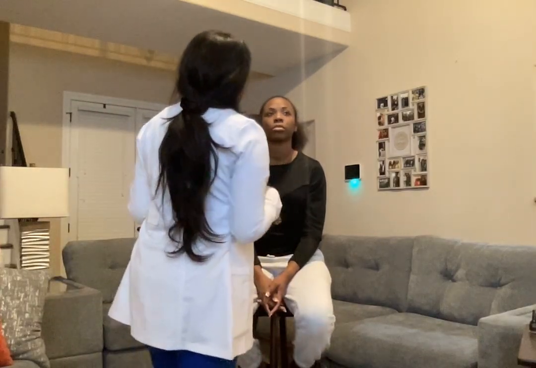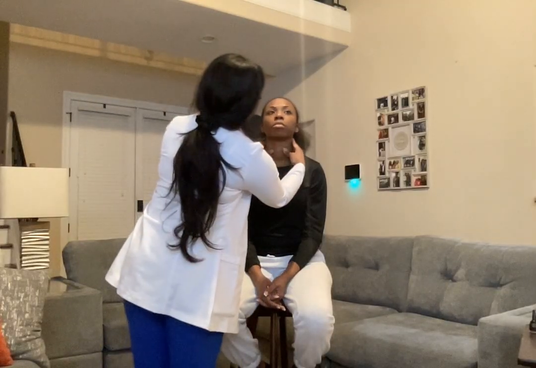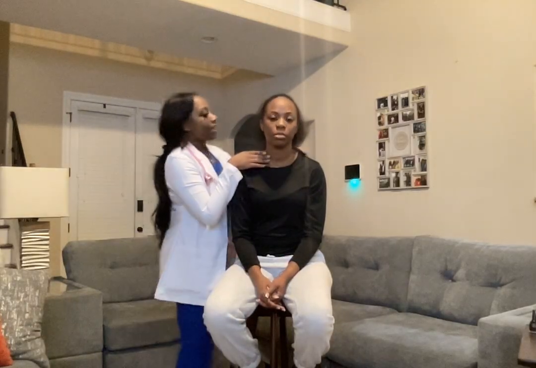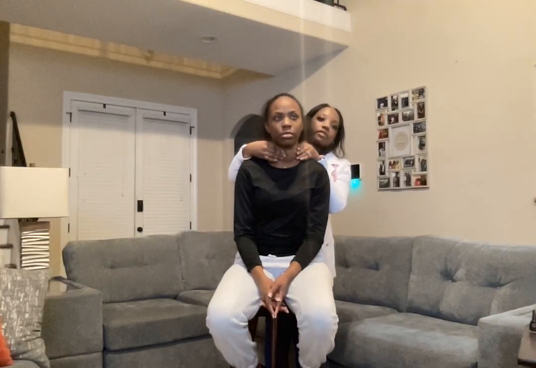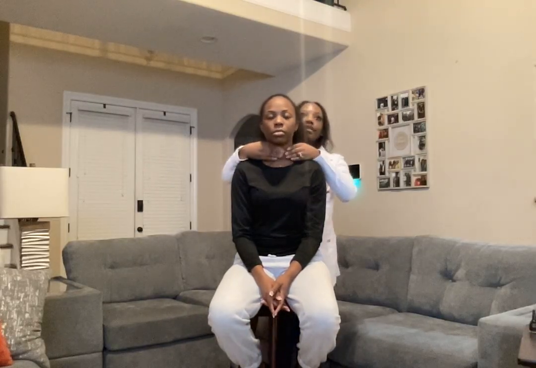So the neck is midline and symmetrical. And then we would go ahead and palpate the trachea. Okay, trachea is midline. I'm going to stand behind here and just move your trachea over to the left. Could you swallow for me? And then move your trachea over to the right. Could you swallow for me? Okay, and then I'm going to palpate your thyroid gland.